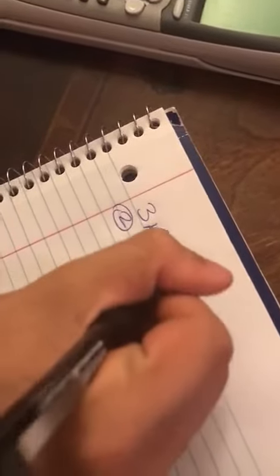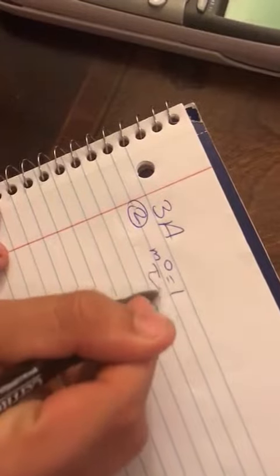I'm going to explain some checkpoints. I'm going to do checkpoint 3A. Let's begin with number 2, m to the power of 0, and the answer is 1, because anything to the power of 0 is 1. The way that I think of it is this.